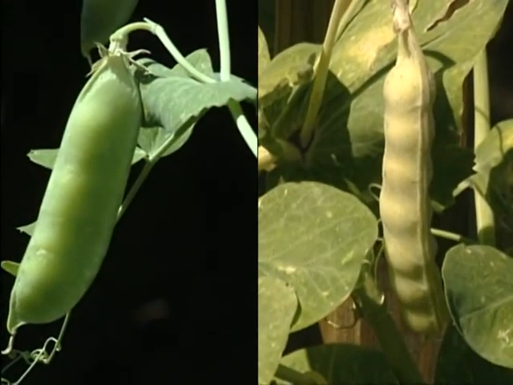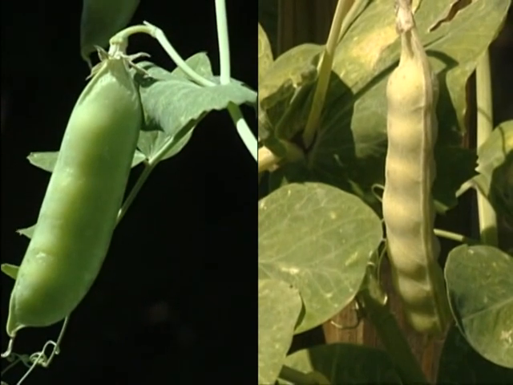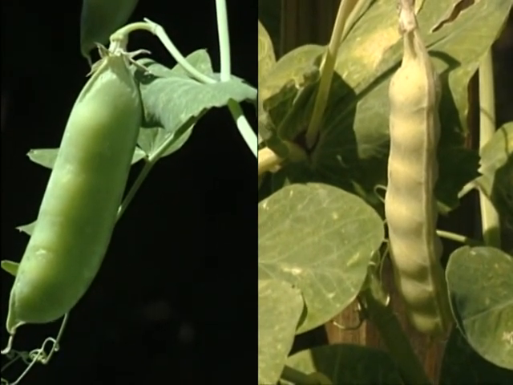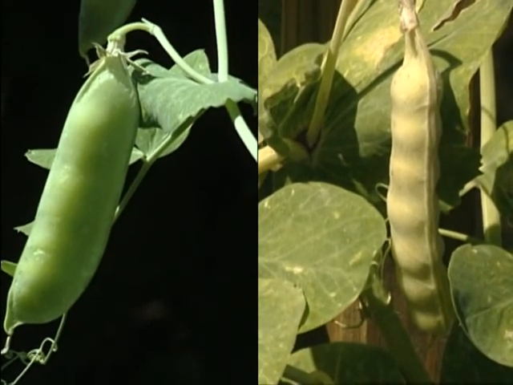If pod traits were inherited together, then in the F2 generation, all the pea plants would continue to have one of two phenotypes, green inflated pods or yellow constricted pods.